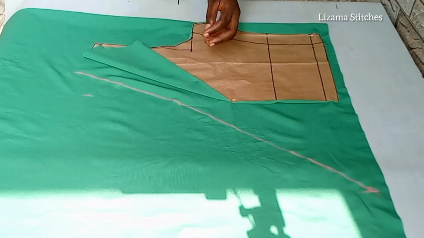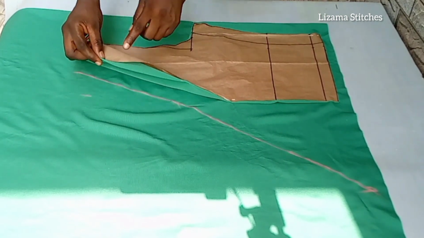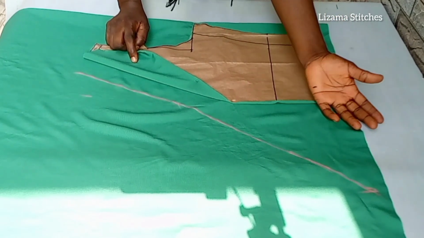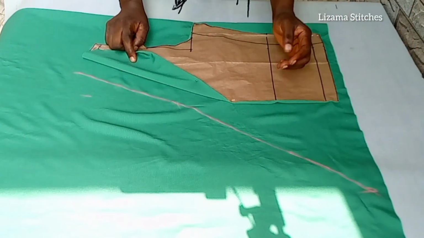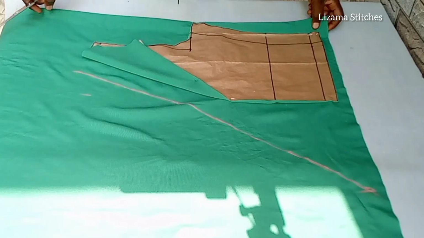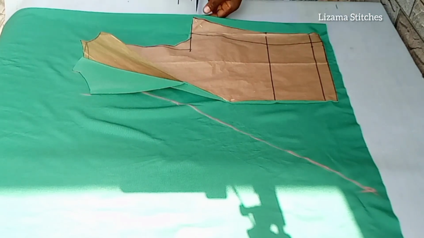So that's just it with the front panel. Now I'm going to cut the front panel. Now take note, this part is optional. I used 10 inches here, but it's optional. You can use 7 inches, you can use 12, depending on how big or how small you want the front panel to be. So I'm going to cut it.